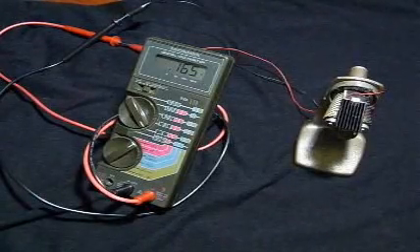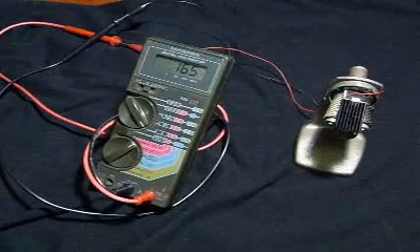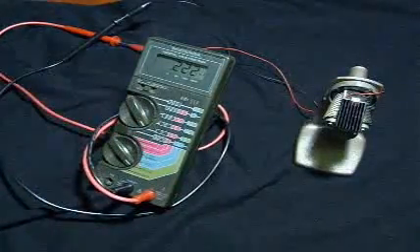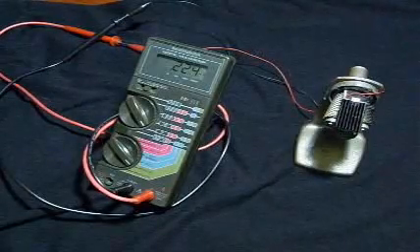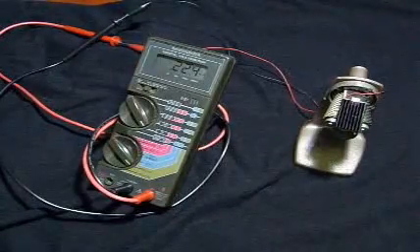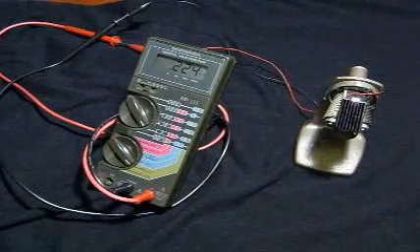So the first number here is 1.165 volts. Check the milliamps. Looks like 0.224. 224. Now I'm going to move it about 7.5 degrees.